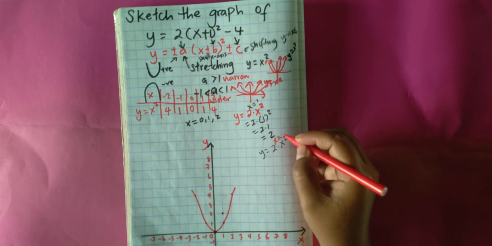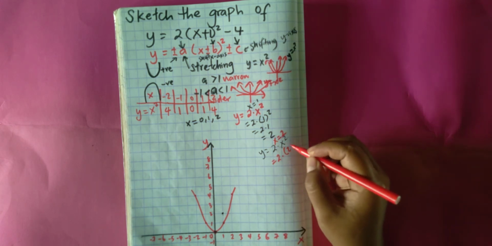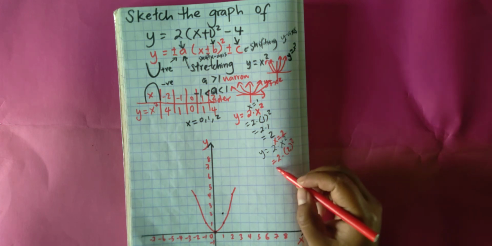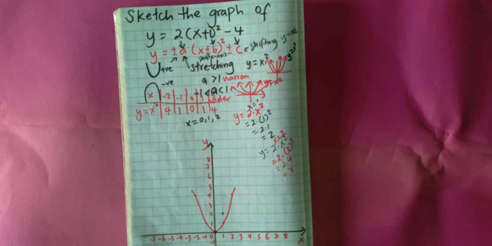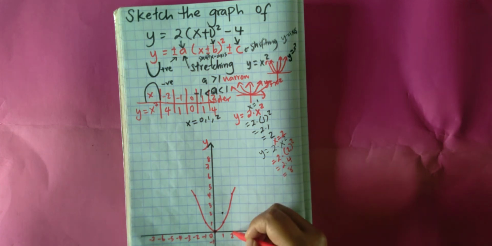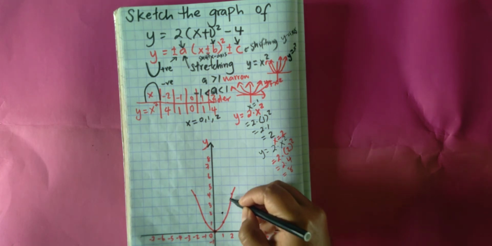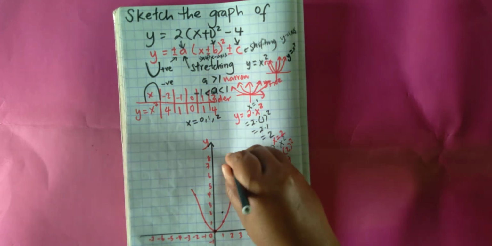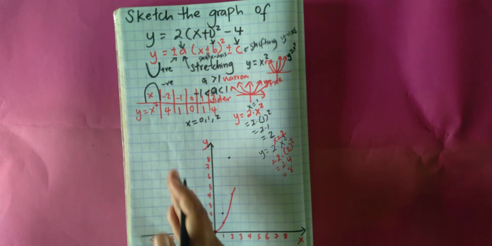When our x is equal to 2, that means 2 multiplied by 2 squared. In place of x, I'm putting 2 there. So that means 2 multiplied by 4, which is 8. So when our x is 2, our y will be 8 there. Since this graph is symmetrical, whatever point you get on one side, you will also get on the other side.